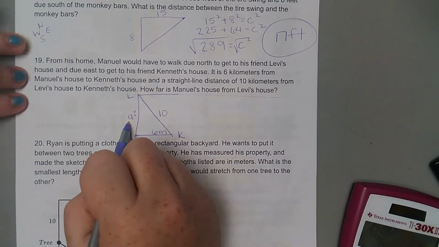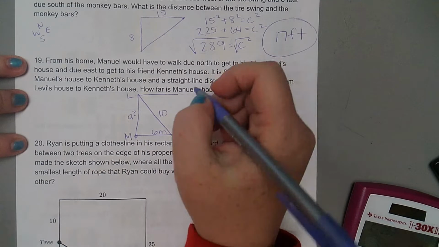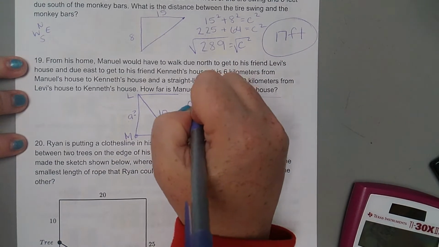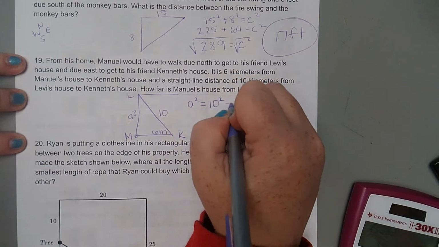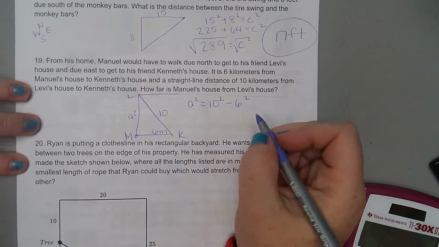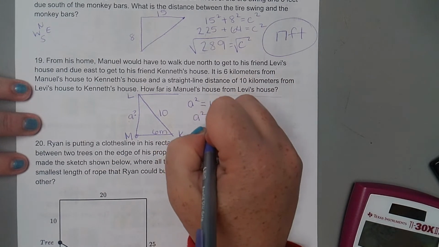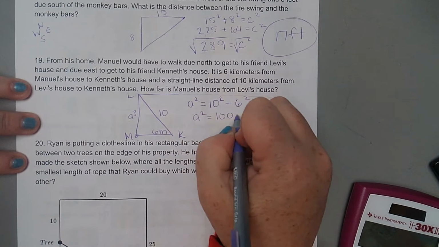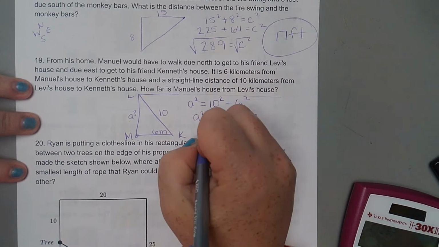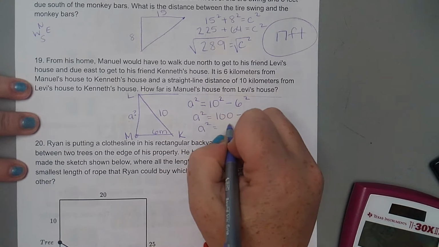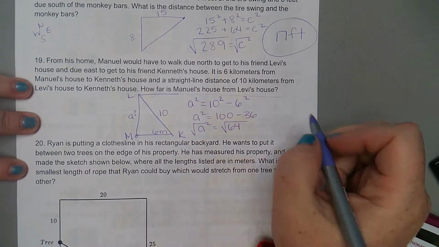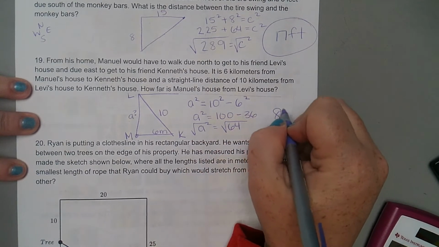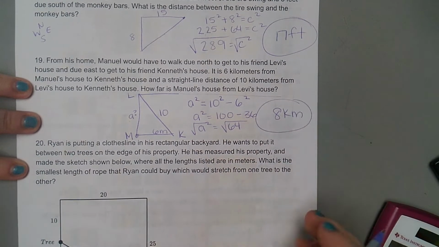So this one we're missing a leg. So we're going to have our leg squared is equal to our hypotenuse minus our other leg. So we now have a squared is equal to 100 minus 36, which is 64. And if we square root those, we get 8. So 8 kilometers.